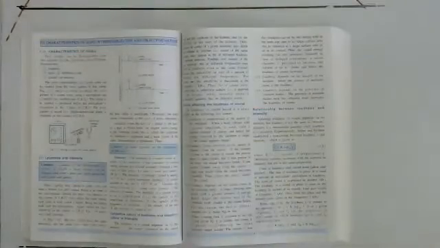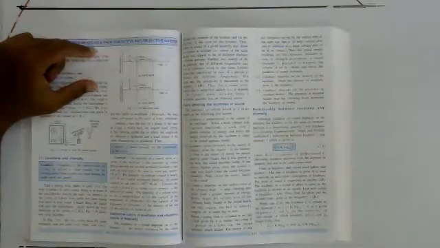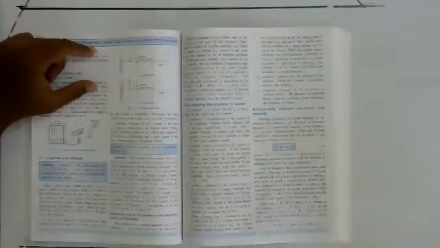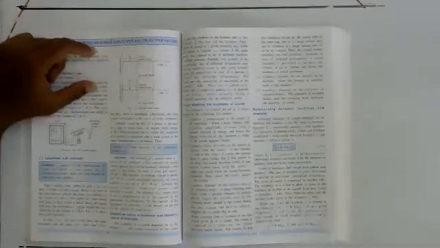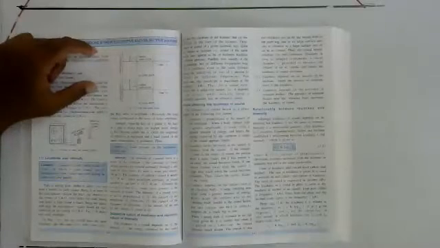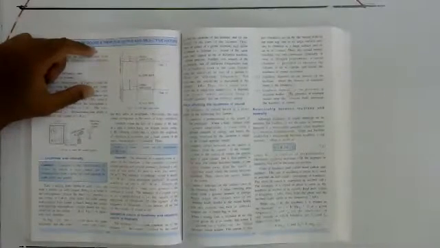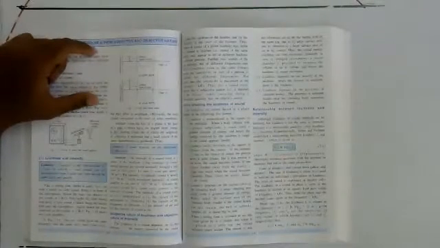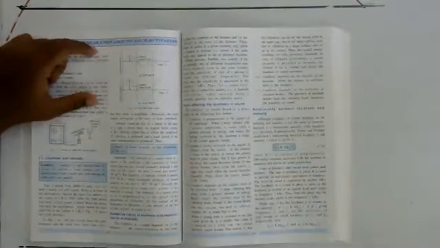Factors affecting the loudness of sound. Loudness is proportional to the square of the amplitude. Loudness varies inversely as the square of the distance from the source. Loudness depends on the surface area of the vibrating body. Loudness depends on the density of the medium. And loudness depends on the presence of resonant bodies. So you can examine each one of these points.